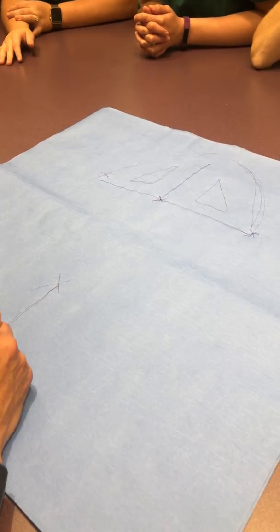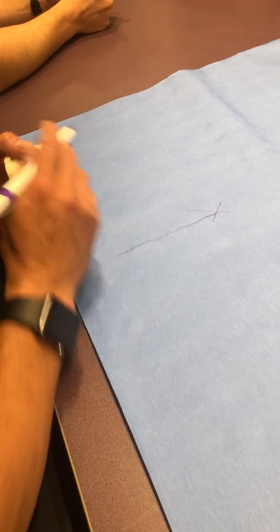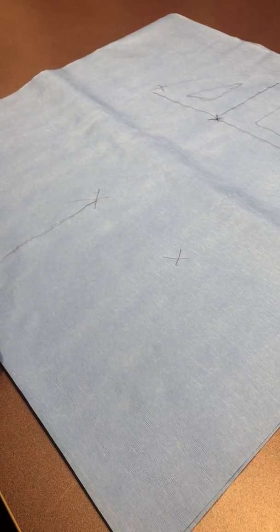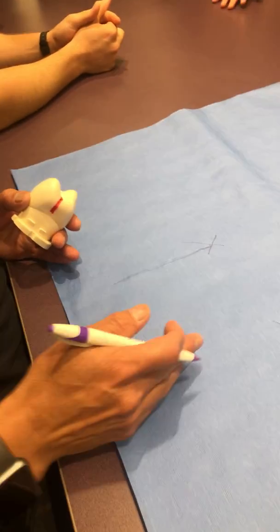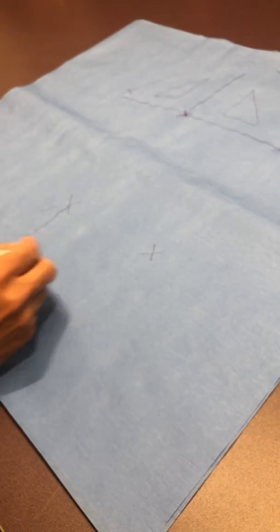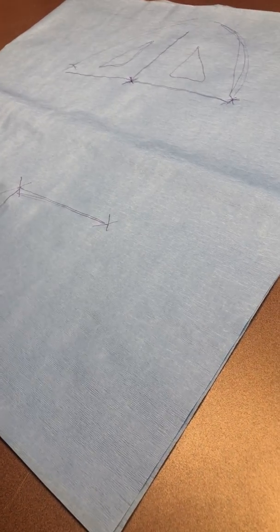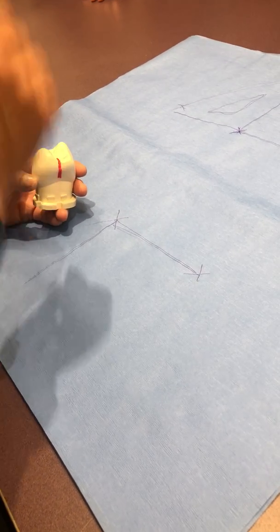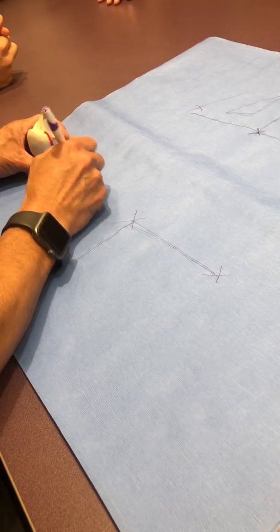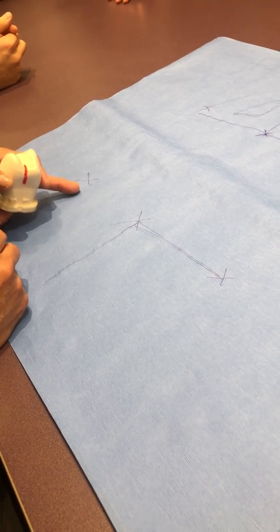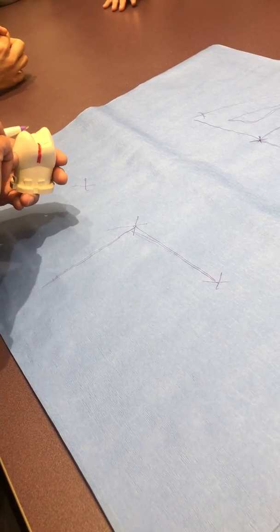So this will be my lingual cusp ridge of the lingual cusp. There we go. What would be this one right here? The mesial lingual occlusal point angle. There we go. This one? The mesial cusp ridge of the lingual cusp. There we go. And what would be this one? Distal lingual occlusal point angle.